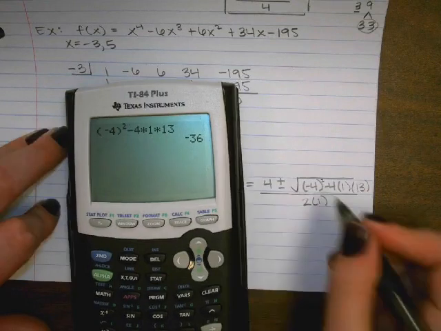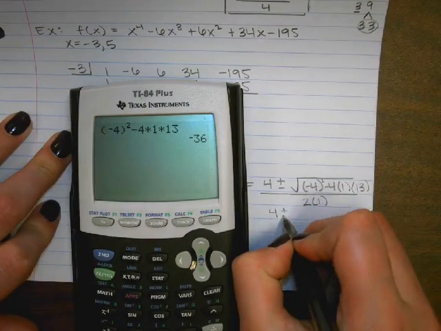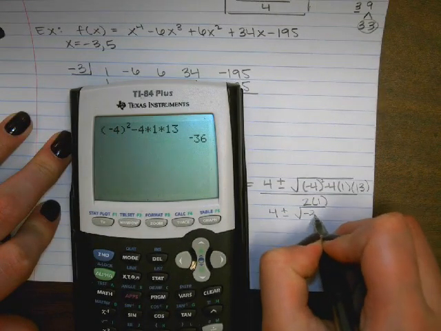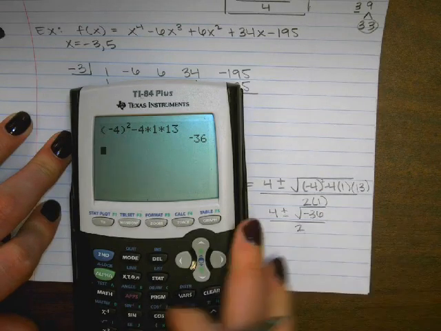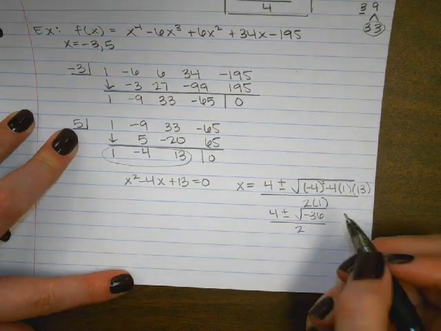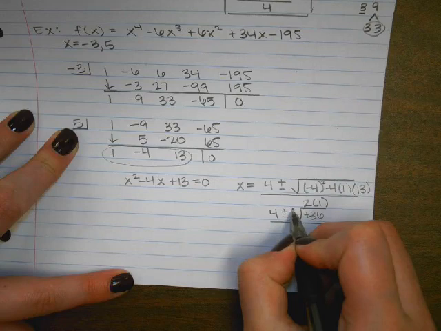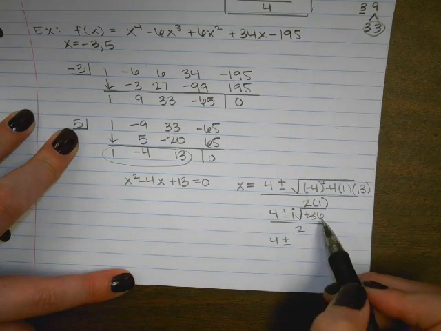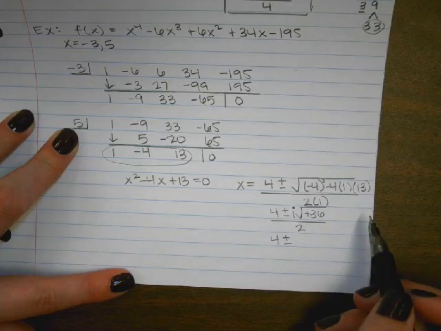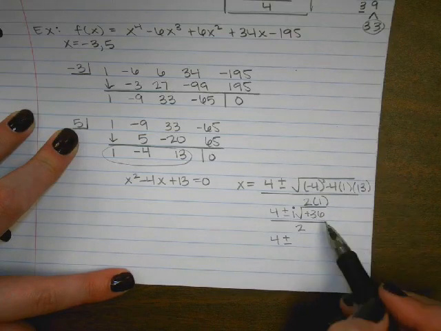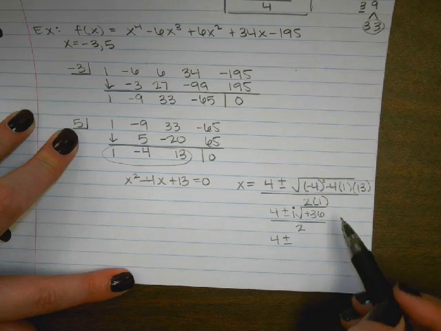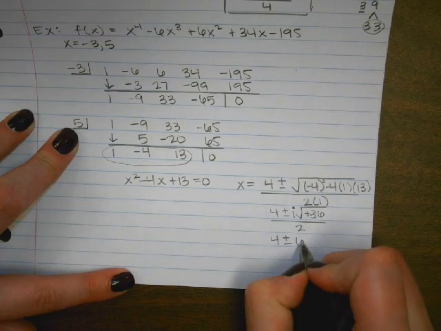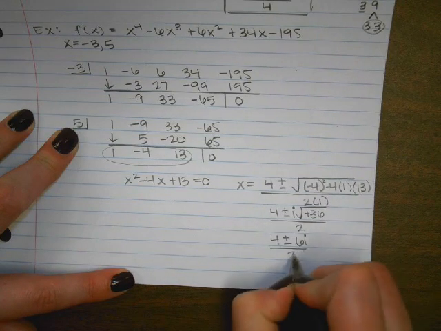So I have 4 plus or minus the square root of -36, all divided by 2. And I'm going to make that positive, put an i in the front. This is 4 plus or minus. I don't have to simplify that radical using a factor tree like we did on the previous problem, because I know that the square root of 36 is 6. So now I'm just going to write 6i divided by 2.